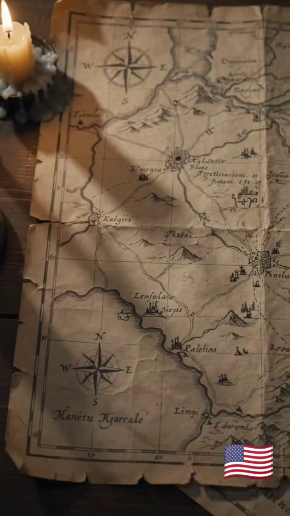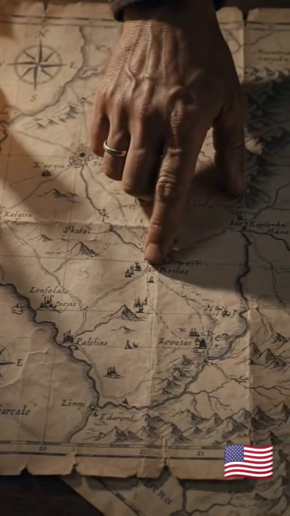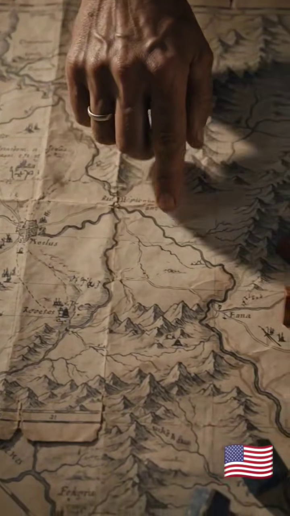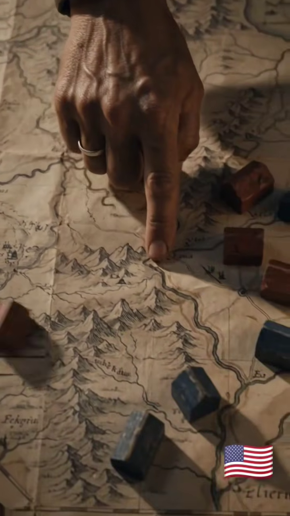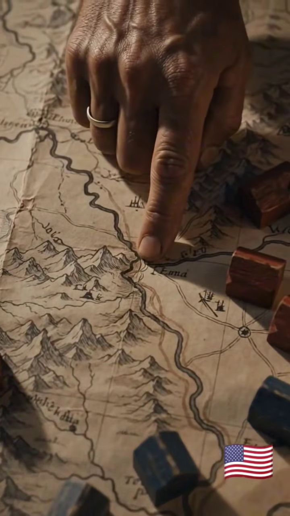On one side stood the Union, 20 free states in the North, loyal to the United States government, led by the newly elected President Abraham Lincoln. On the other side stood the Confederacy, 11 southern states that broke away to form their own nation, led by President Jefferson Davis. Two governments, one country, about to collide.